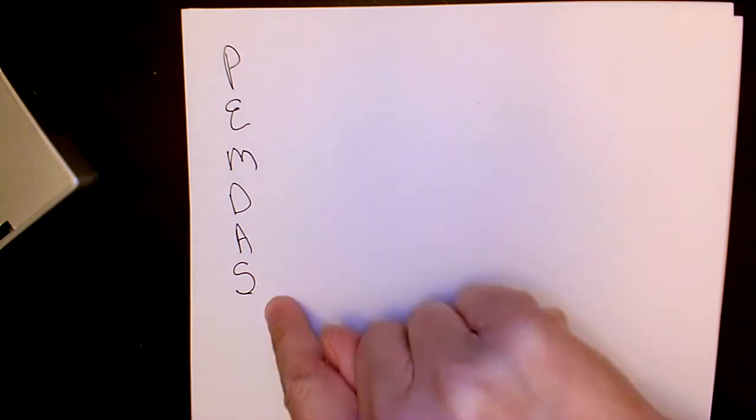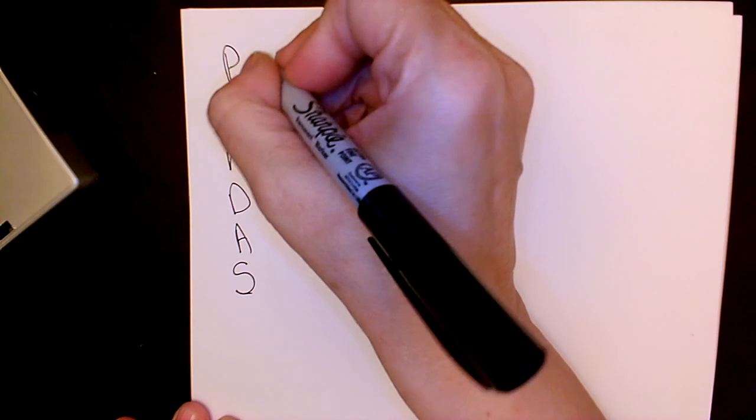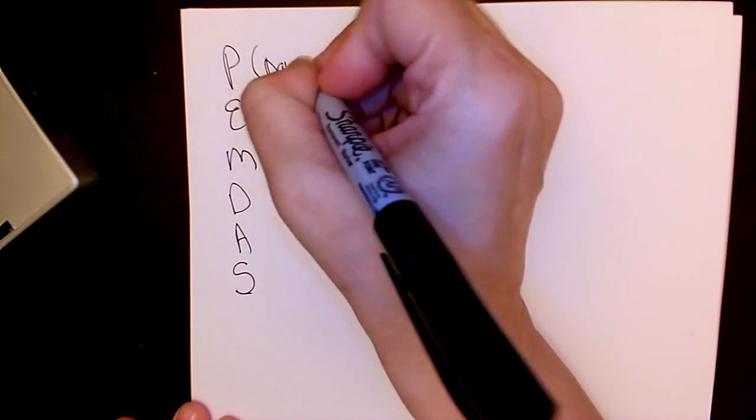These are the rules that we use in math to do any type of order of operations problem. So each of these letters stands for something. So P stands for parentheses.